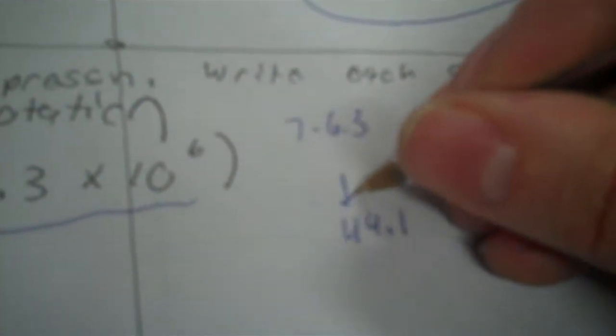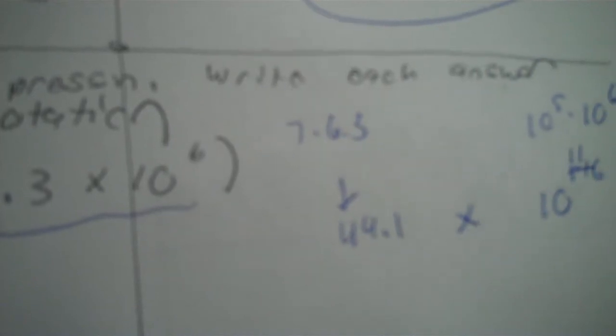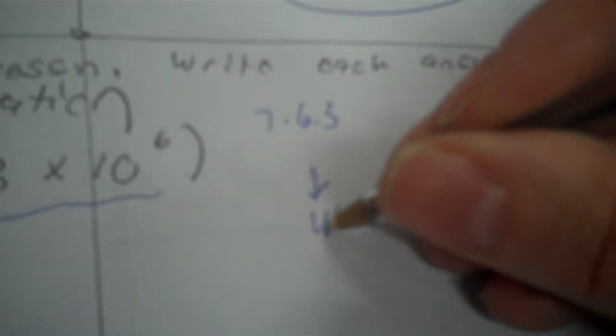times, and then on 10, I add 5 plus 6. 5 plus 6 is 11. Now, make sure decimal's in the right place. This is the first digit. That's not a 0, okay? It can't be a 0, but that's the first digit. You need to move the decimal so it's right after that digit. So 1, and I'm there. So I put a 1, and since I moved left, I add 1. So 4.41 times 10 to the 12th power.